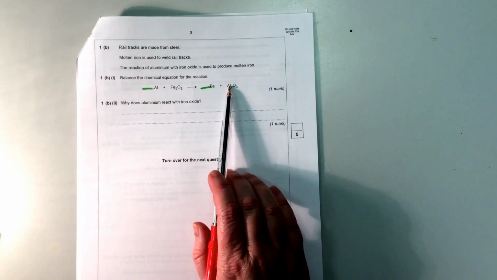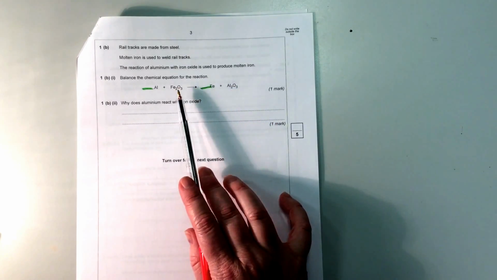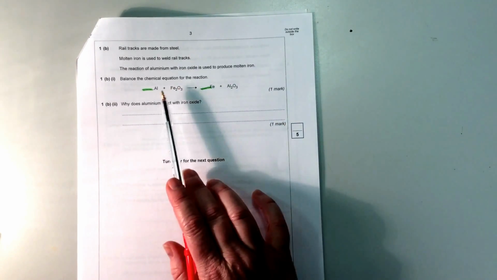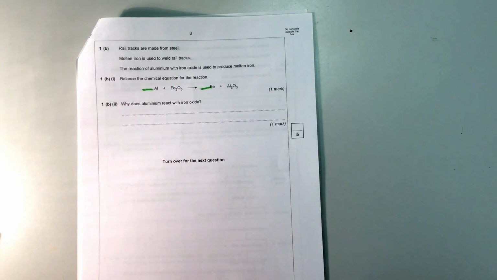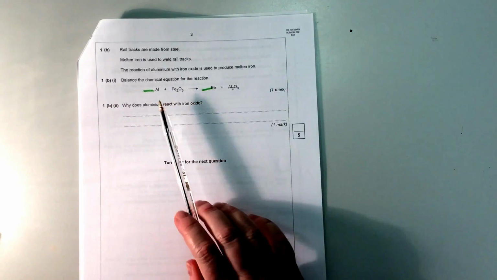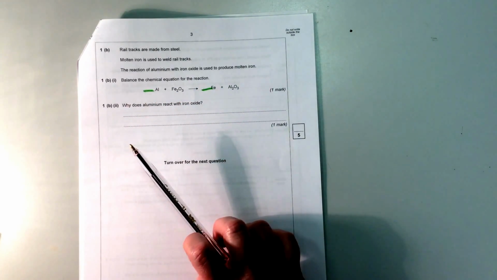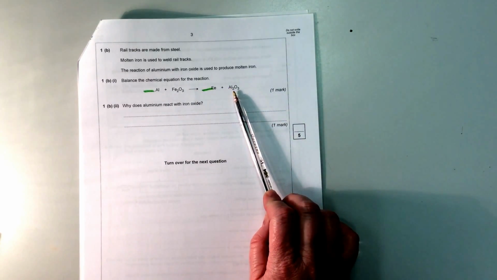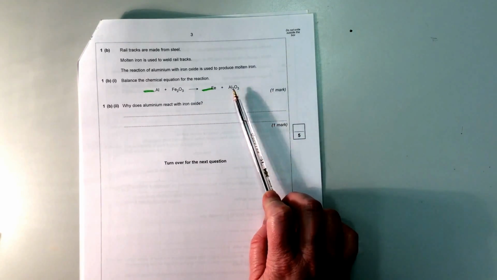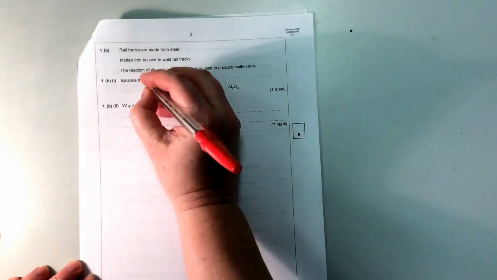You can't start mucking about with the numbers here or start attaching numbers to the end of any of the different elements. Okay, so you can only really put them at the front, nowhere else. And it's telling you that you need to put them at the front of aluminium and iron to balance it. The easiest thing to do on this one is have a look on the right. Well, there's 2 aluminiums here on your right. So in order to balance that, you would need 2 in front of the aluminium on your left.